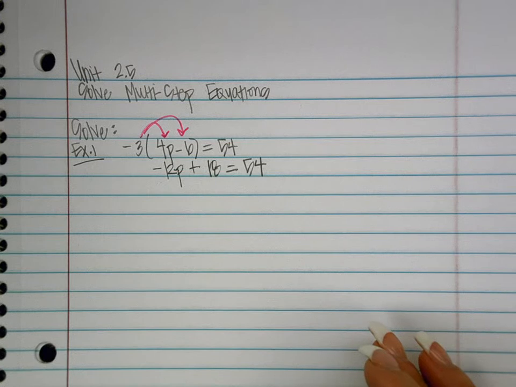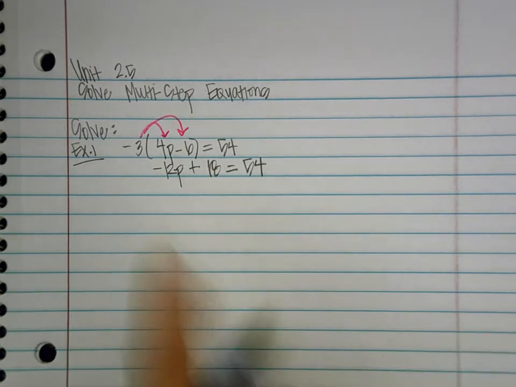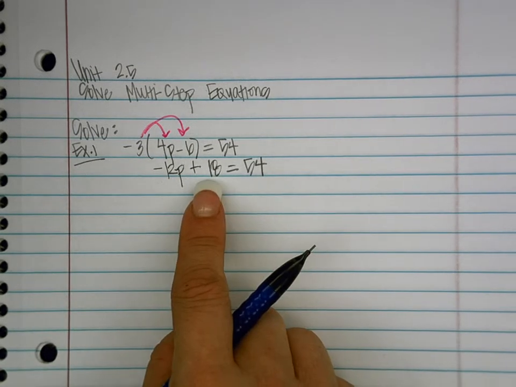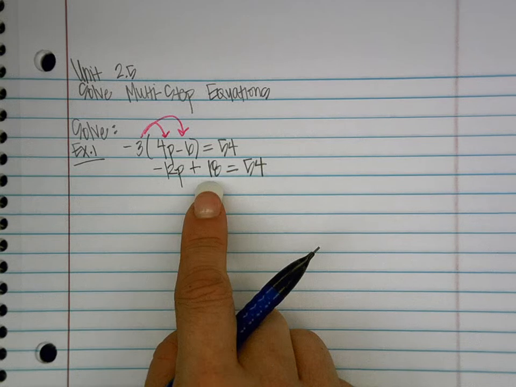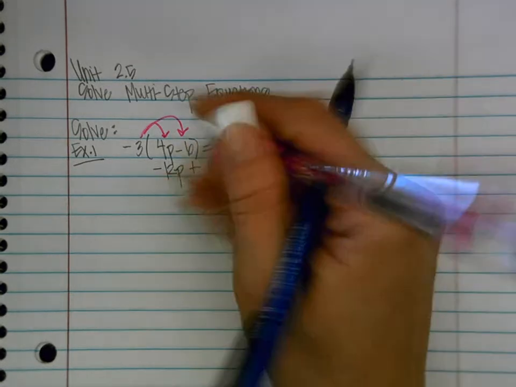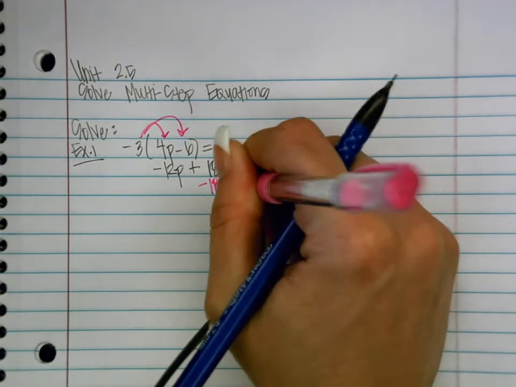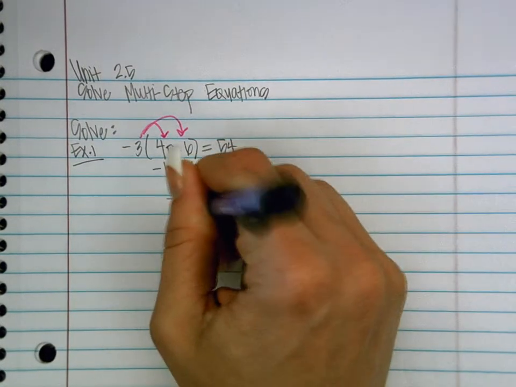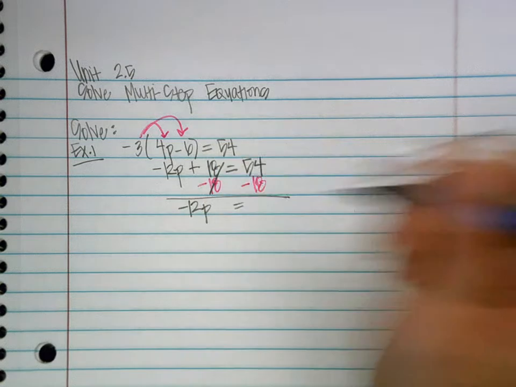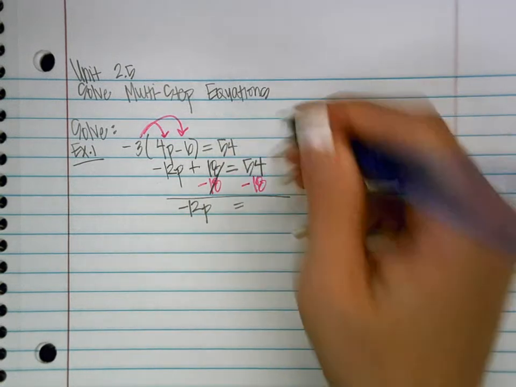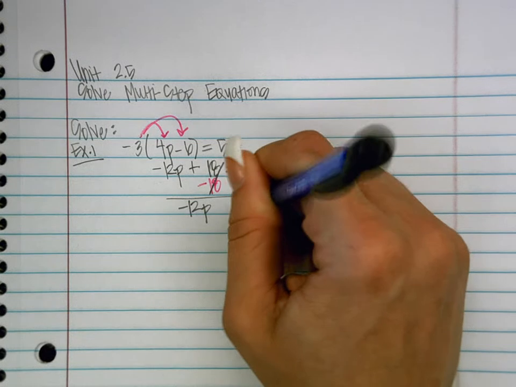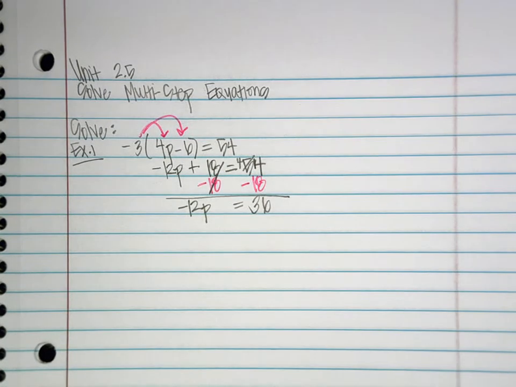If it's a negative, would it be -12p minus 18? Yes, if it were. But in this one, negative times negative gave you that positive. Then where would I go from here? You would move the 18. So subtract 18 from both sides. You can borrow and carry if you need to. So -12p, these cancel each other out, equals 54 minus 18. And hopefully we got 36, right?